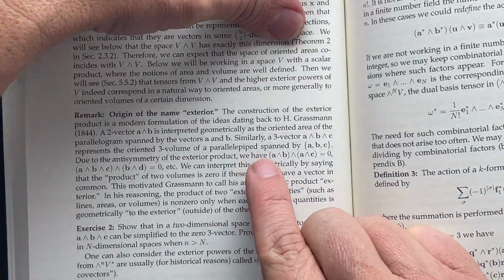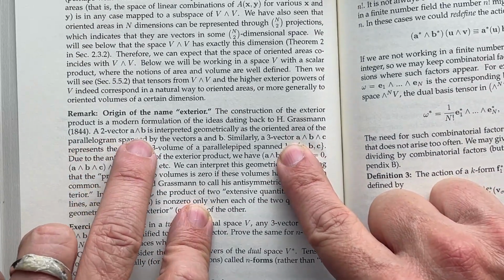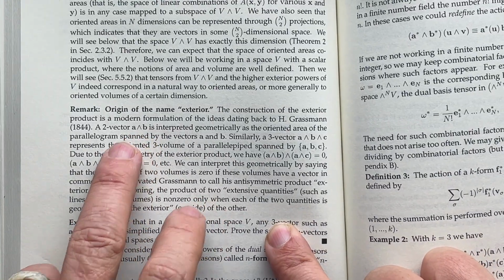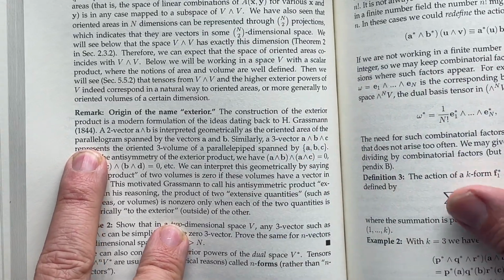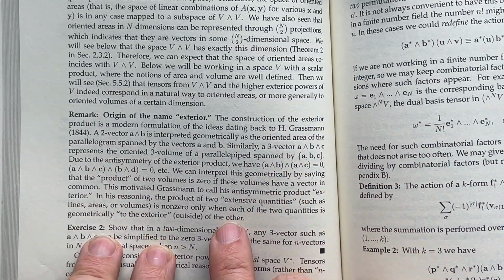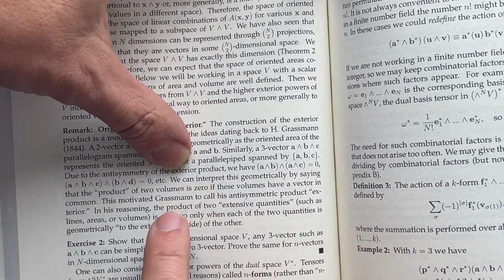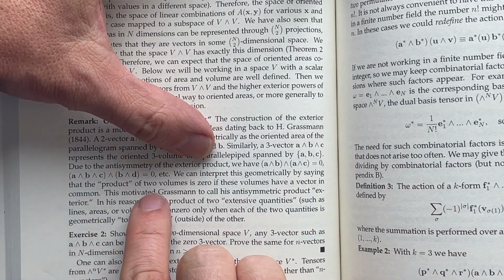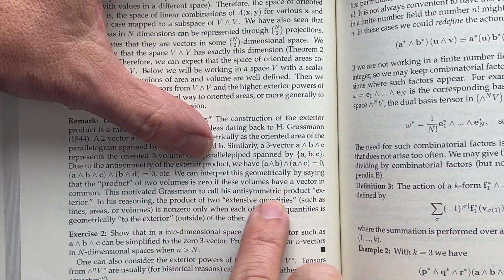Yeah, so it's a more modern formulation dating back to Grassmann from 1844. The vector A cross B, really, it's a cross product, is the oriented area of a parallelogram. This will be found in typical beginner linear algebra books. And then the 3-vector is the 3-volume of a parallelepiped. And then anything that includes the same space twice. It says right here, we can interpret this geometrically by saying that the product of 2 volumes is 0 if these volumes have a vector in common. Yeah, and Grassmann called it the antisymmetric product.